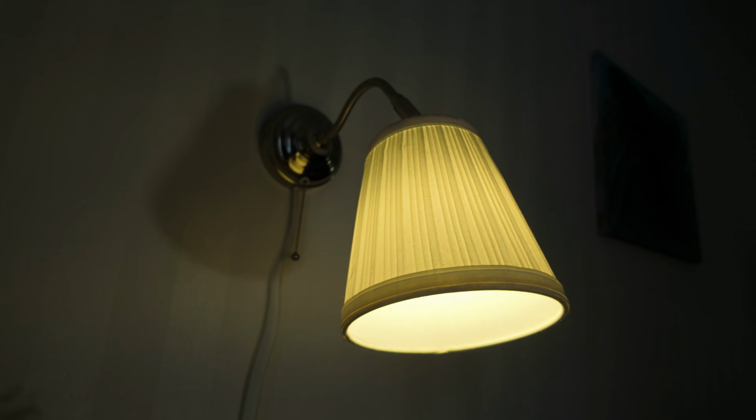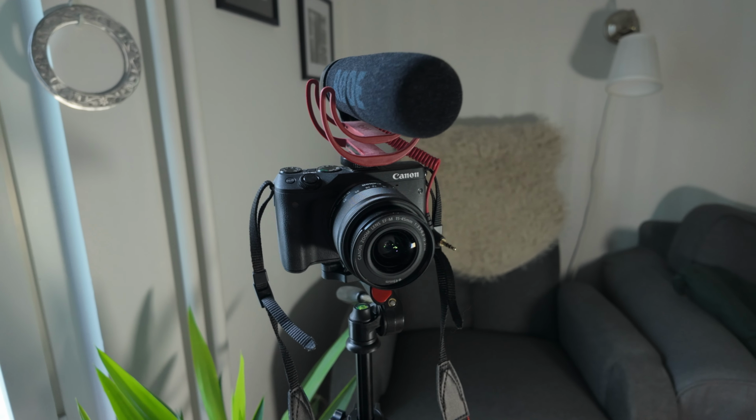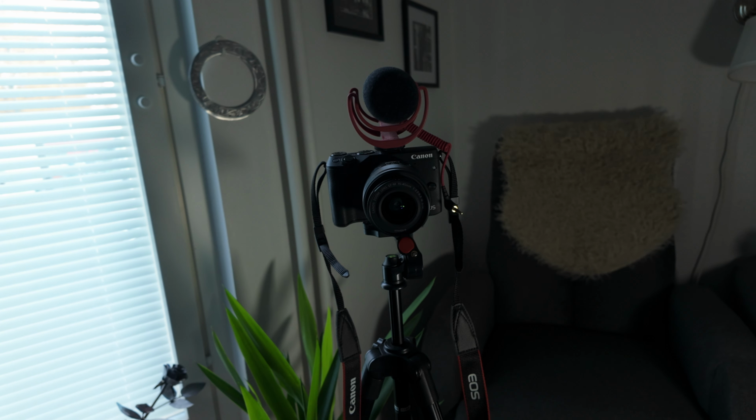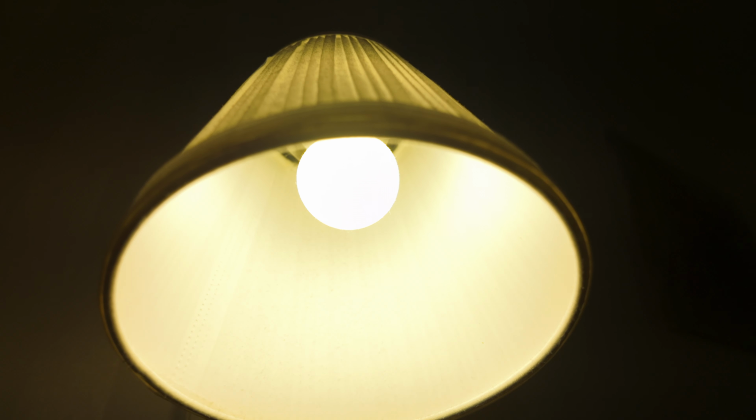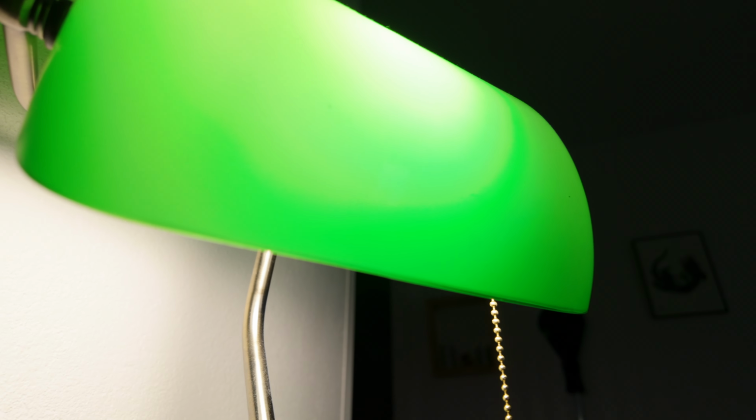So when your shutter and the light's flicker are out of sync, your camera captures tiny slices of brightness and darkness. That's what causes those annoying flickering bands. It's not your camera's fault, it's just bad timing. Some lights don't flicker, but some do, and if they do, we can fix it.